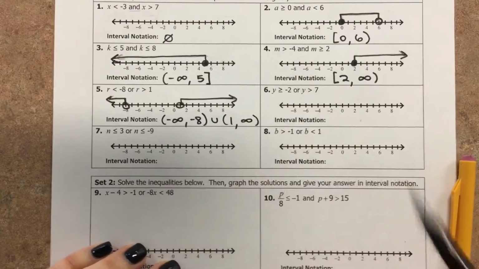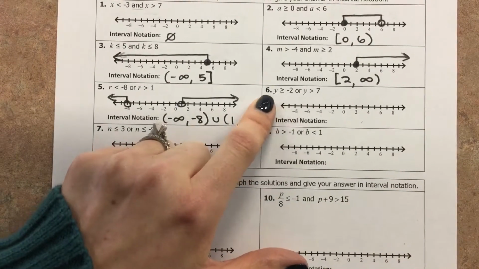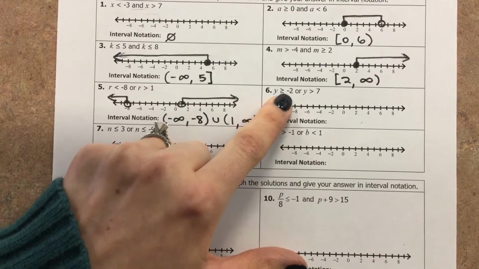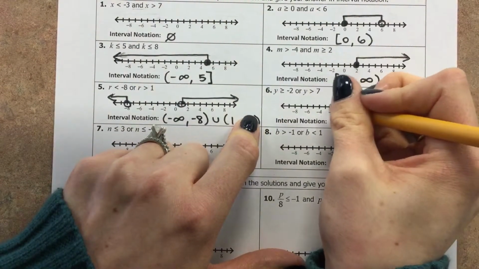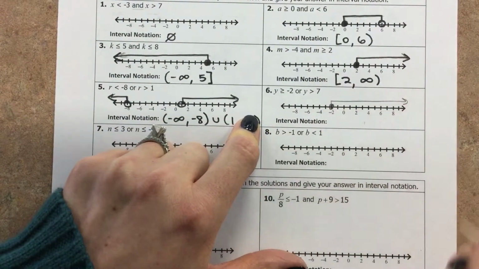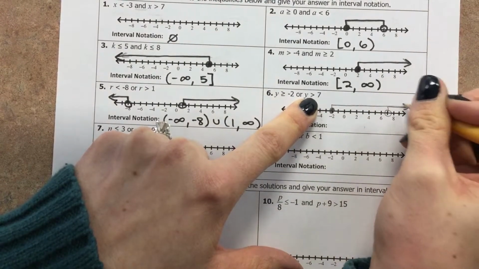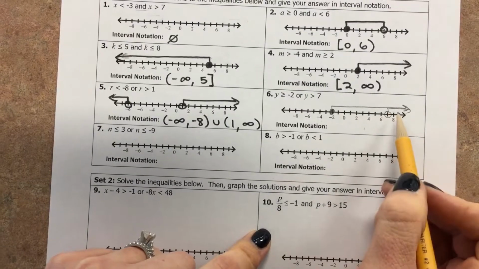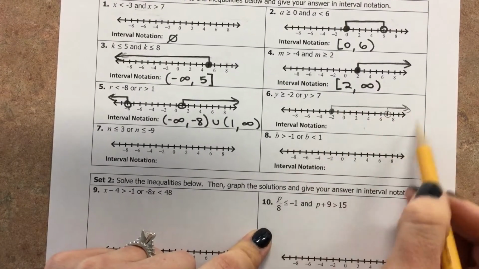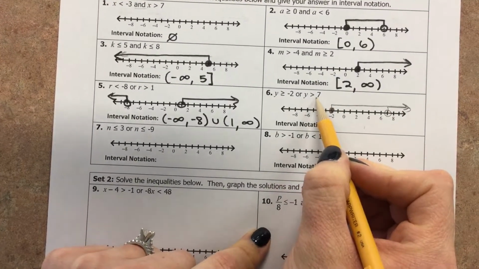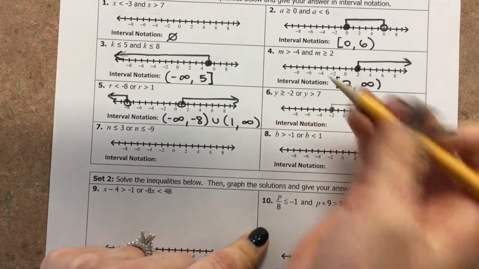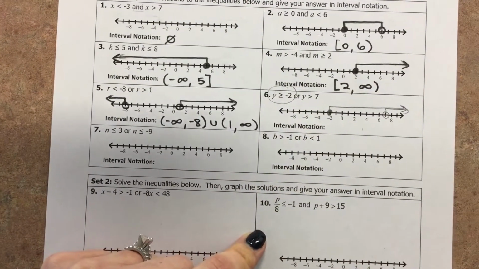We have both greater thans here. So we just put them on the same number line. Everything counts. So greater than or equal to -2 or greater than 7. Okay, so we want everything, and everything would be all of this right here. Because if something's greater than 7, it's automatically greater than -2. So I really just have to worry about that part.